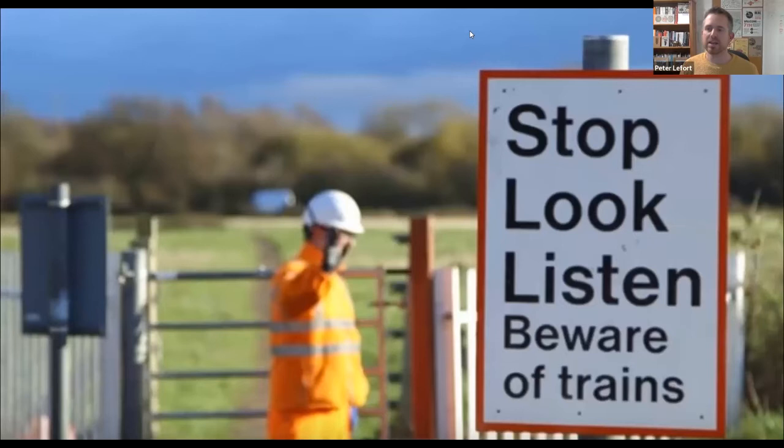So now I want to get on to sharing, and I'm just going to spend a couple of minutes on this before we get to Q&A. So I'm going to share my screen again. Here's a really useful rule before you share. The beware of trains bit is useful information, but that's not relevant here. That's just a sub bit of advice.